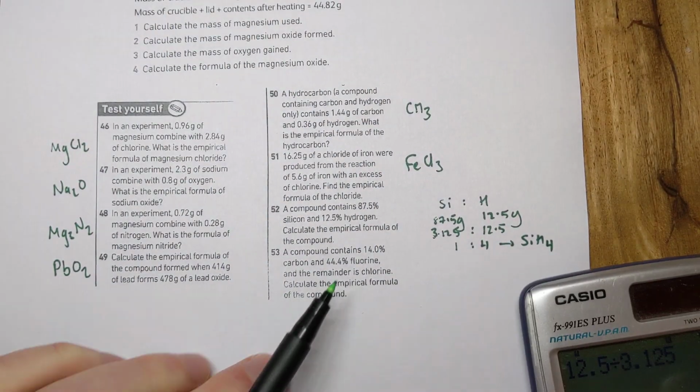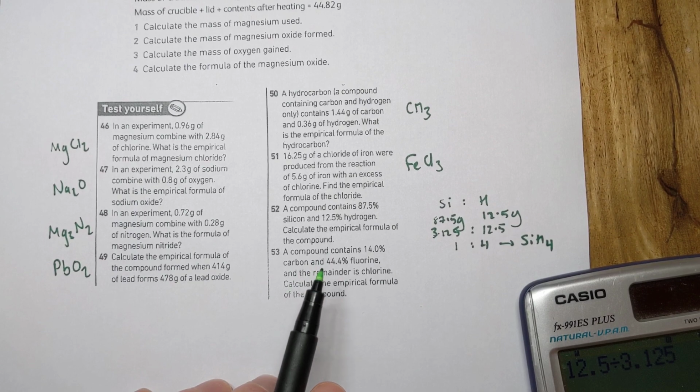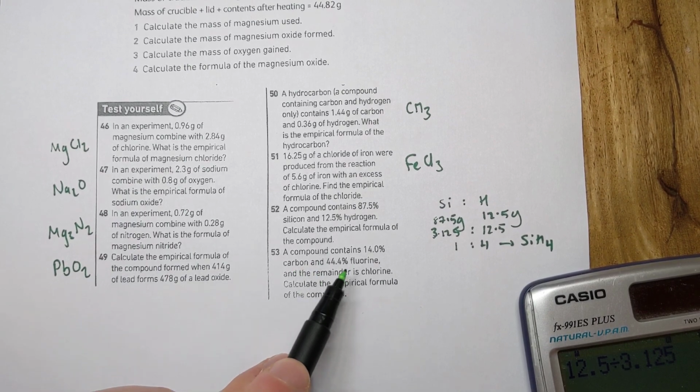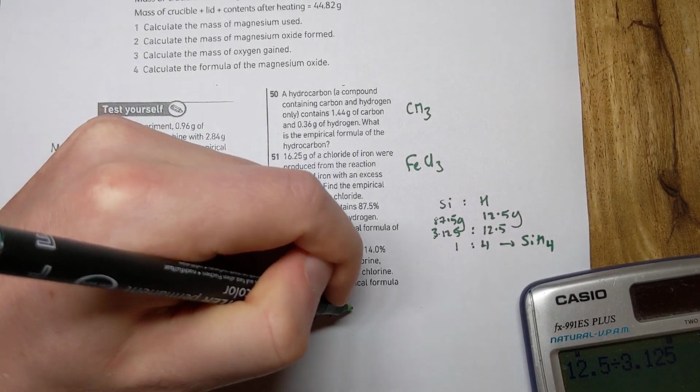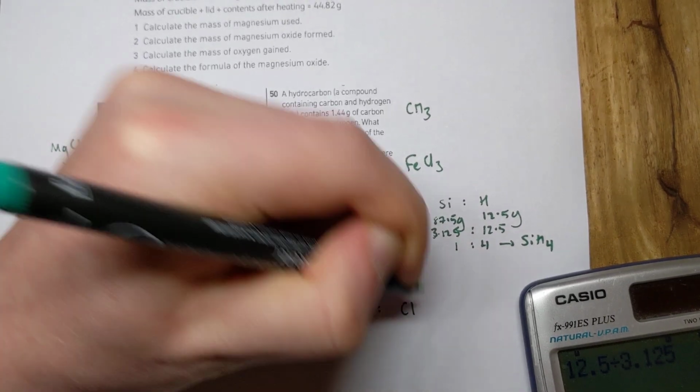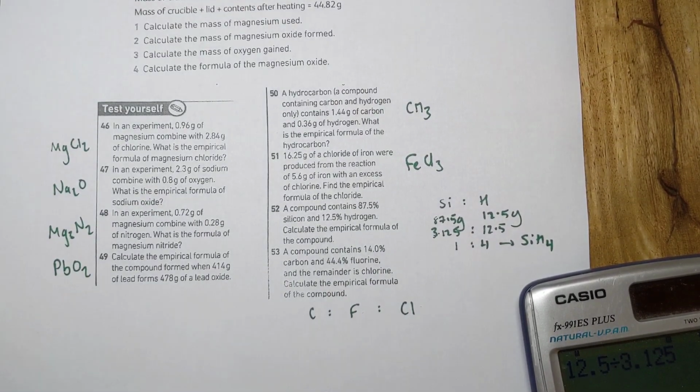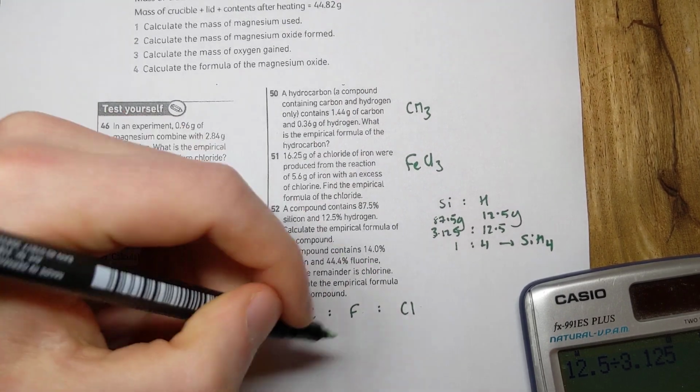Okay, similar idea with this one here. Now this one's a little bit more tricky because you've got a missing element. It's between carbon, fluorine and chlorine. So C, F and Cl. Don't think we've seen one with 3, but treat it the same. Again, it is just percentages, so just treat it like masses.